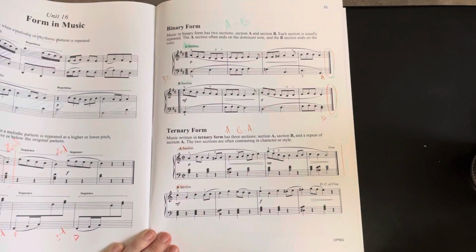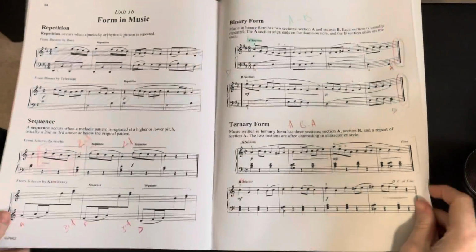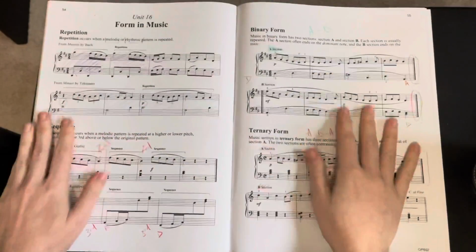And that's ternary form. And now that my dogs are starting to bark, I'm going to go ahead and end the video, but that's all of Unit 16.